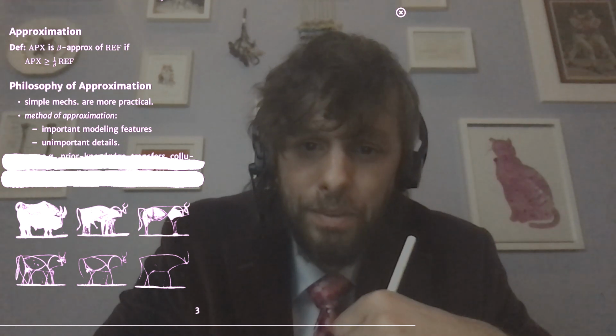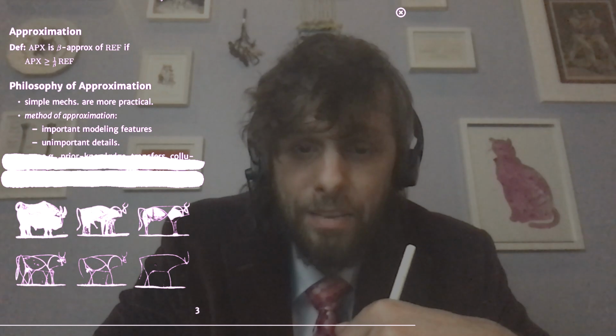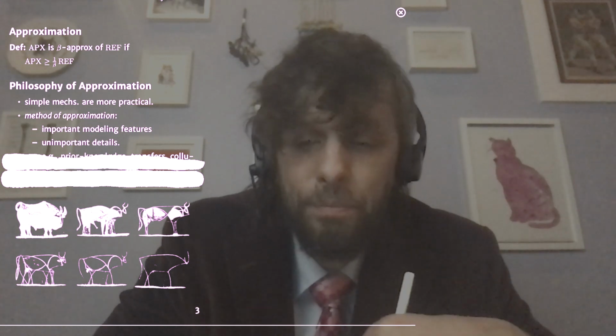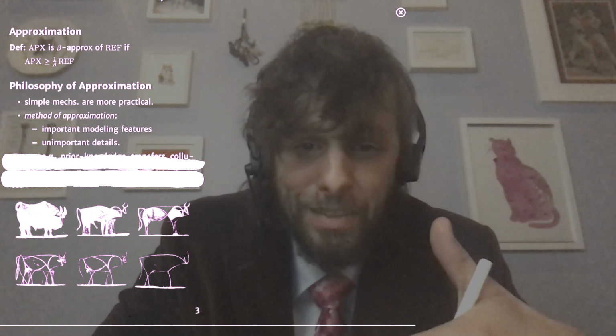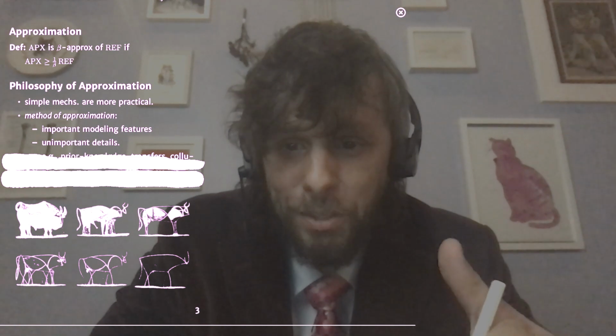Approximation can help you identify what are details and what are not, because you can ask whether, for example, mechanisms designed without some feature or without taking into account some modeling assumption are good approximations of mechanisms that are designed with those features or with that modeling assumption.